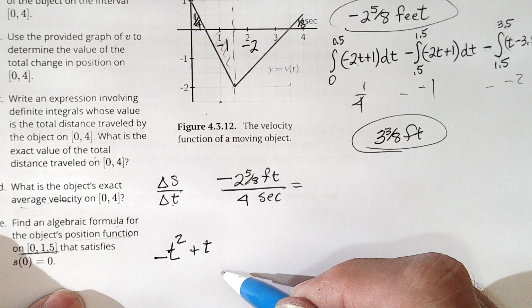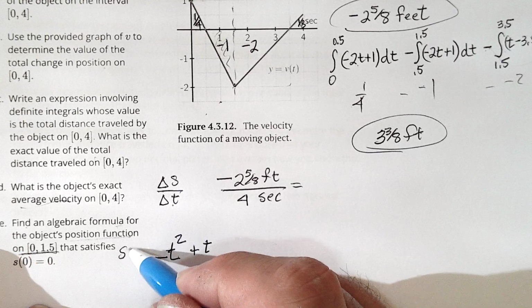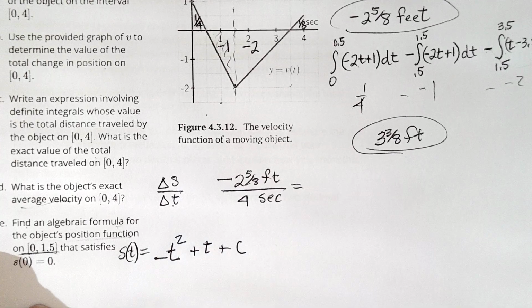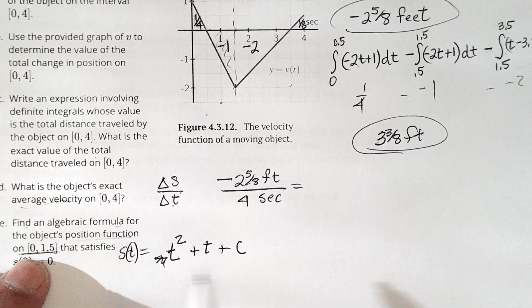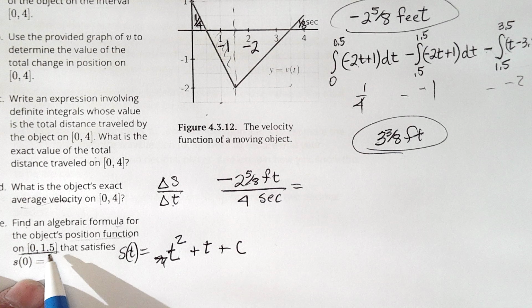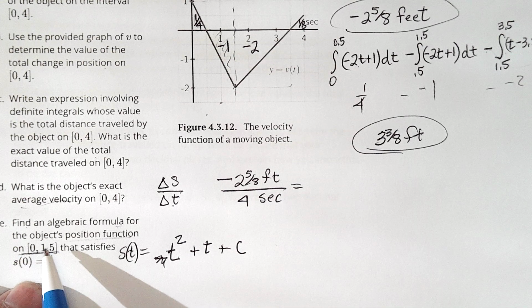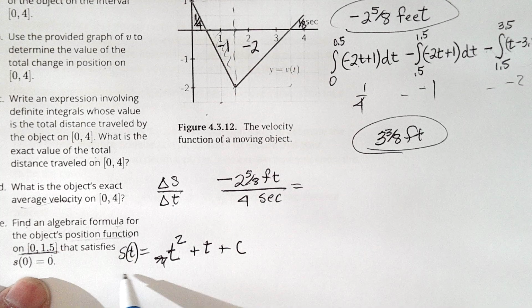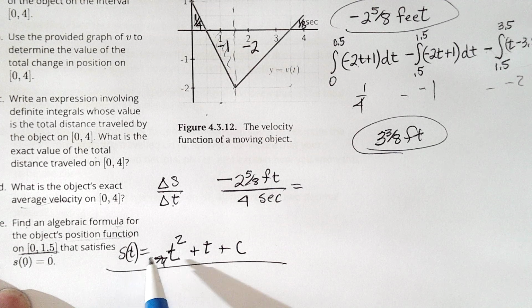And then, if this is our function for the position, plus c, because we don't know where it starts, then to figure out how far it's moved, we would put in 1.5. Well, actually, this is the equation, and then they want us to make sure that when t is 0, we get the distance is 0.